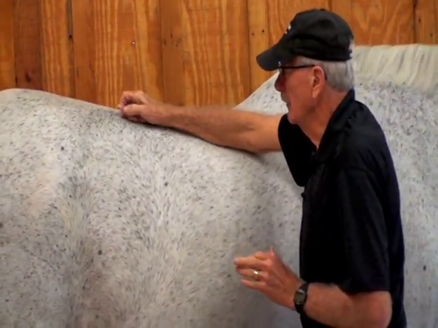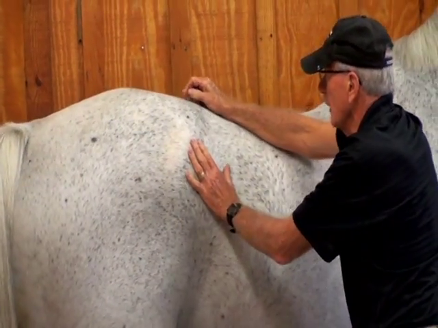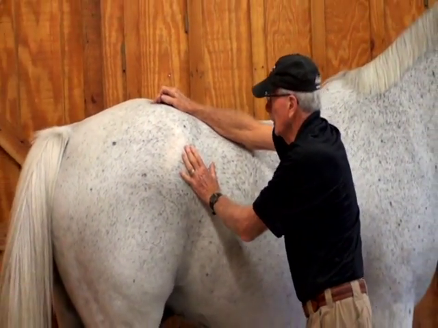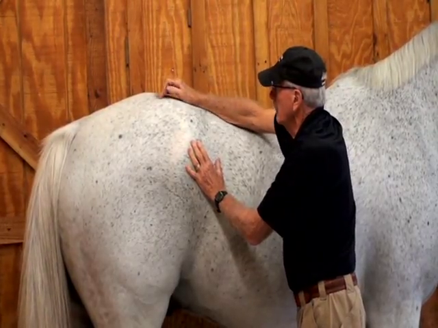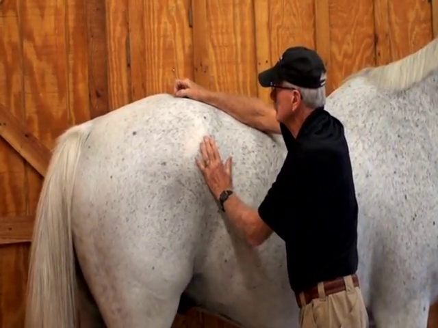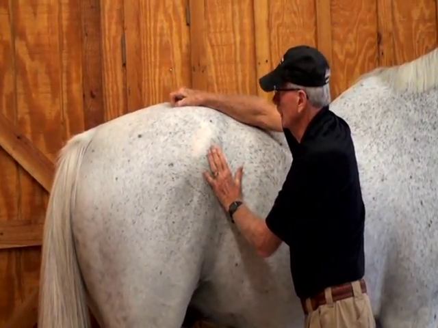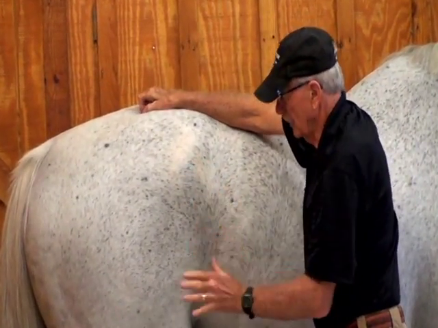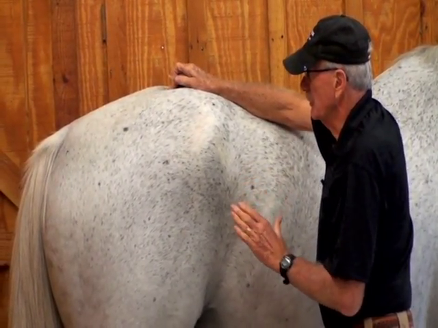Then the next area that is very, very consistent is if we put pressure right over the sacroiliac joint, it'll be right here, and it'll be bilateral. So you see as I come down through here, his tendency is to almost collapse down in his hindquarters. Those are the ones that are consistent.